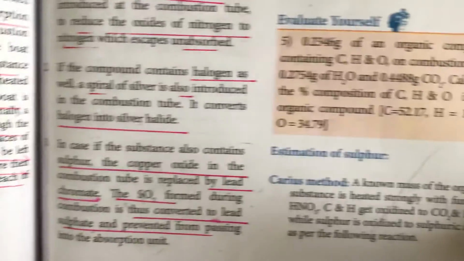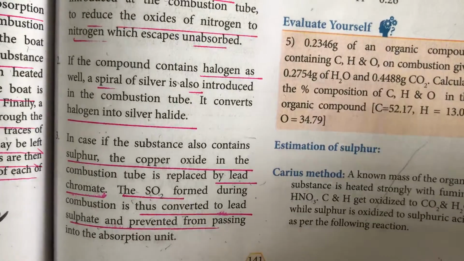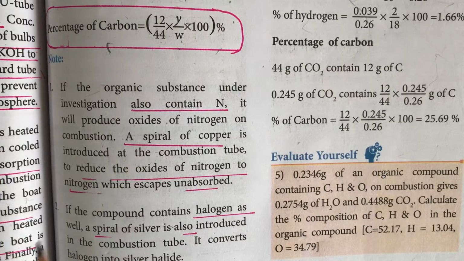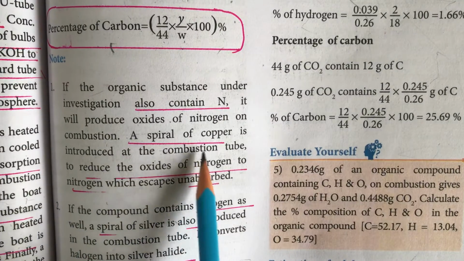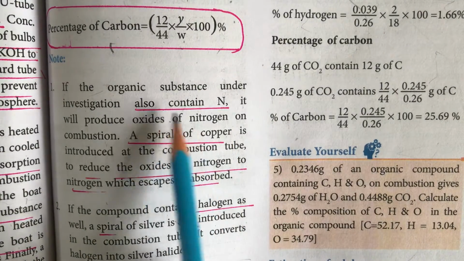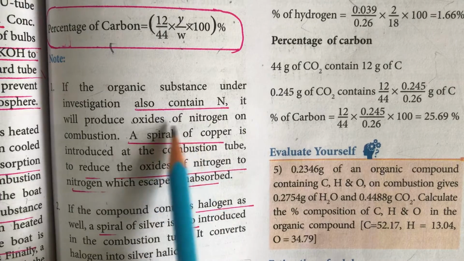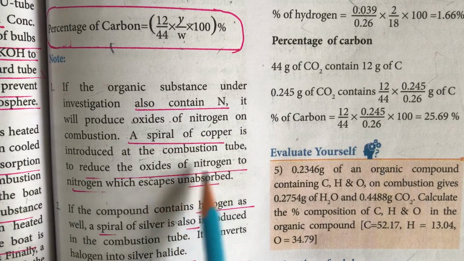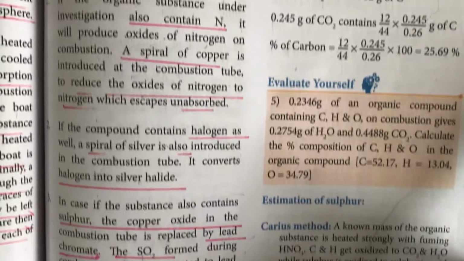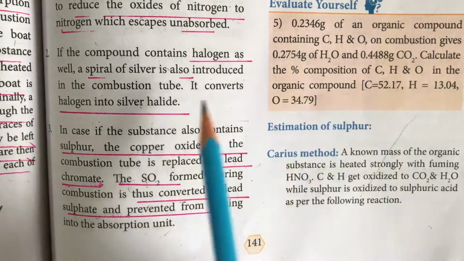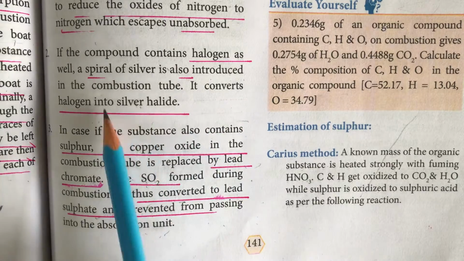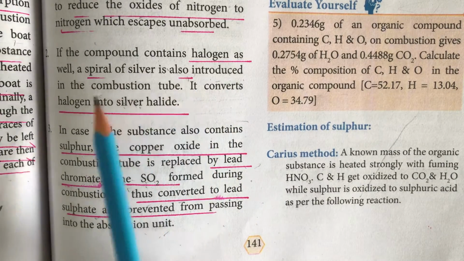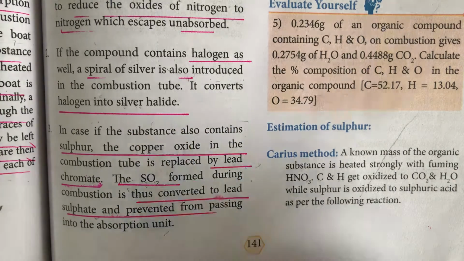There are some points of note given in this combustion tube experiment, estimation of carbon and hydrogen. If an organic compound contains nitrogen along with carbon and hydrogen, to eliminate the nitrogen during the process, a spiral of copper is introduced in the combustion tube, thereby it is removed as oxides of nitrogen. And if there is any halogen present in the organic compound that interferes with the experiment, we have to introduce a spiral of silver, thereby it is removed as silver halide.